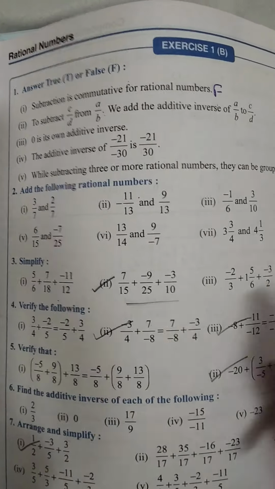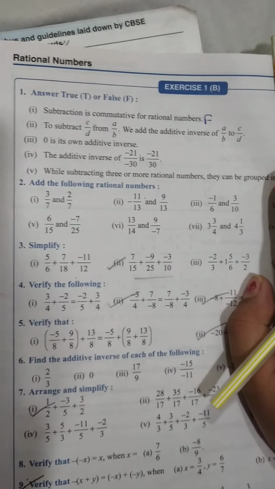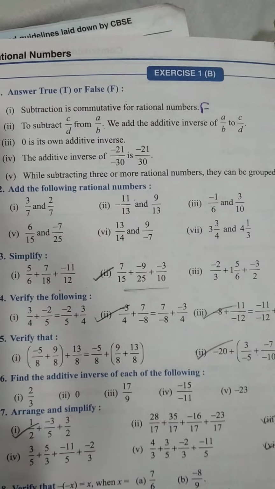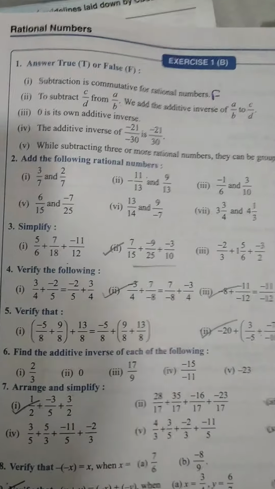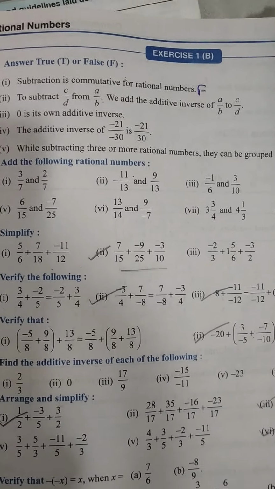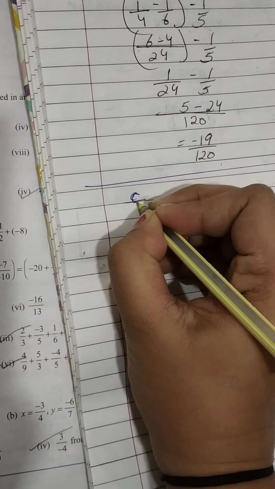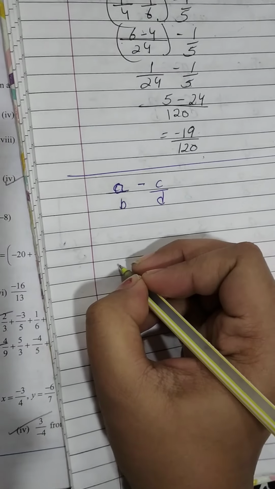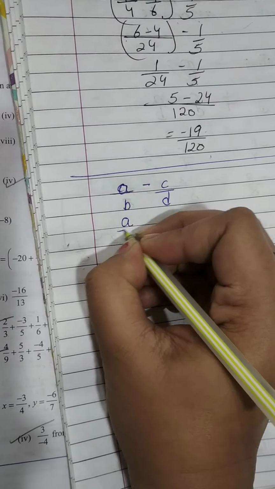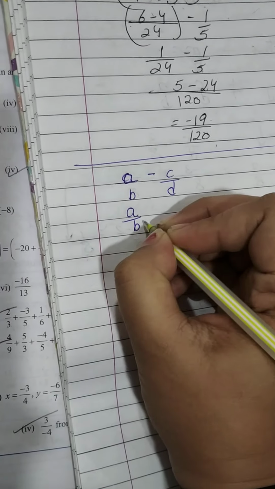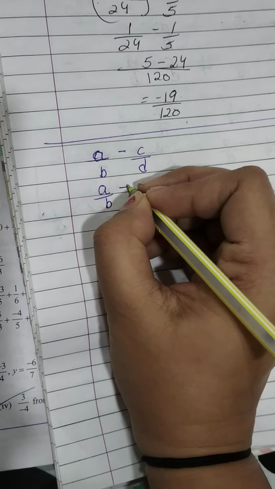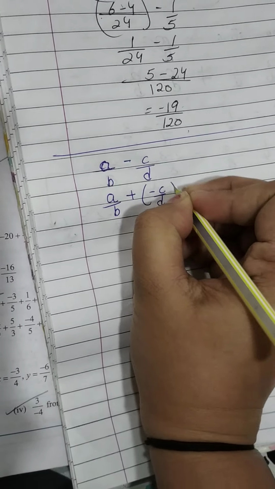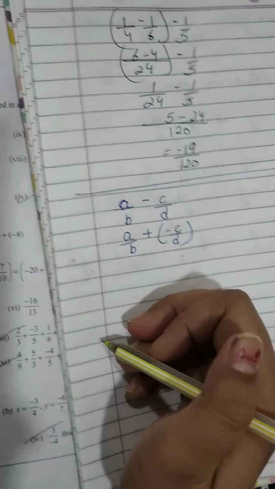The second one is to subtract C upon D from A upon B, we add the additive inverse of A upon B to C upon D. See, what does it mean? See, it is to subtract C upon D from A upon B. That means I have to write A upon B minus C upon D. Now if I see I am doing this thing, right? Now let us come to the question.